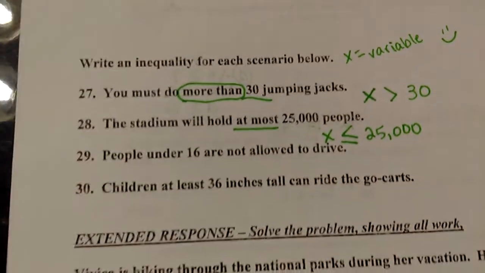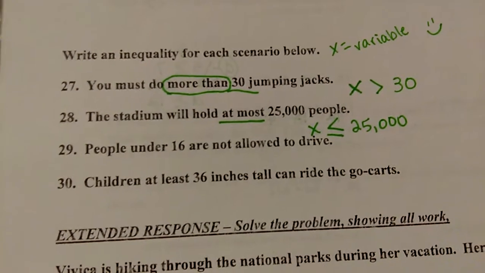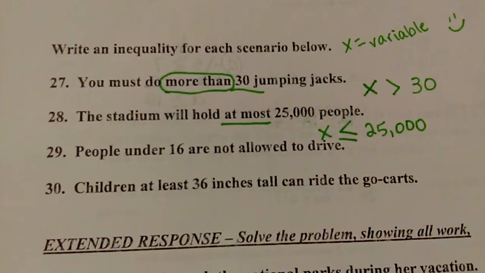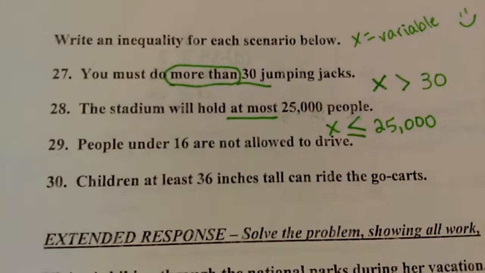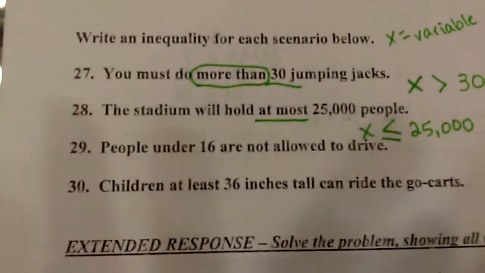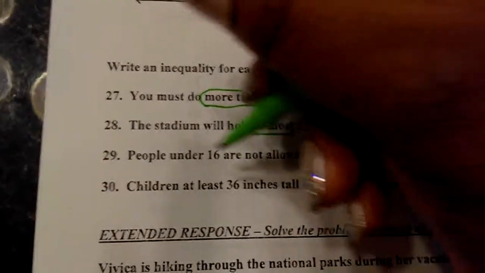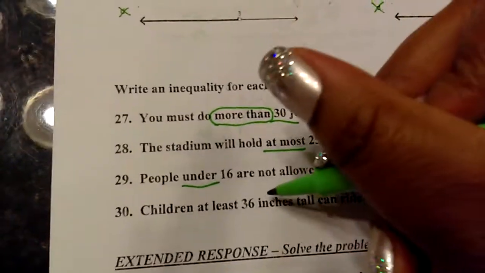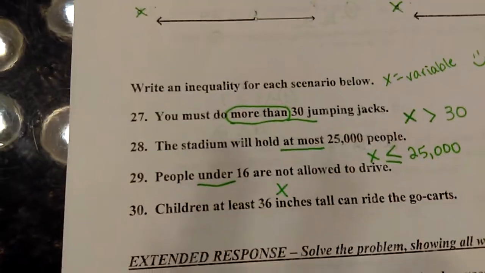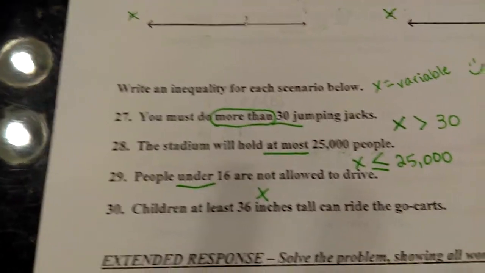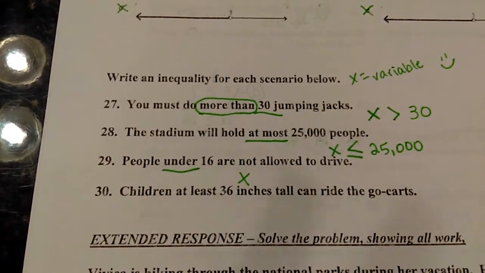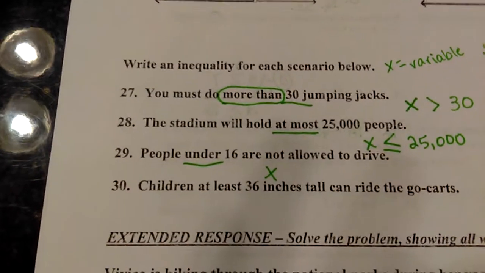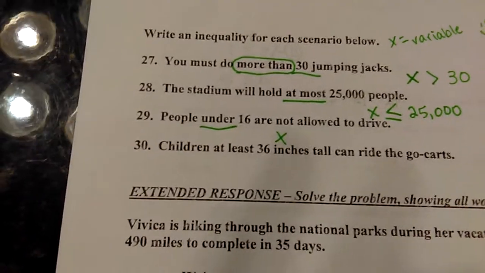So now let's look at number 29. People under 16 are not allowed to drive. Our key word here will be under, so I'm going to underline under. And so that means whatever your age is, and it's important that when you're trying to write the inequalities you consider what our X is representing. And our X here is representing the ages of the people.